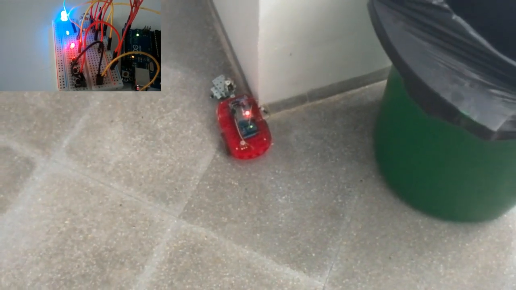The red LED informs us when an obstacle is detected, and the green LED tells us when the car is started.